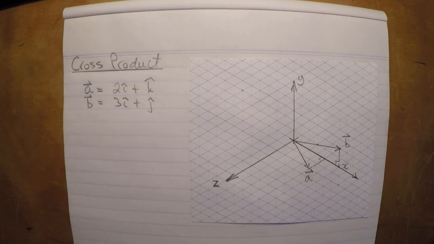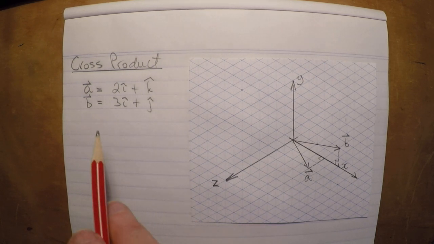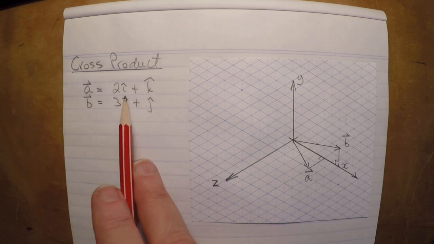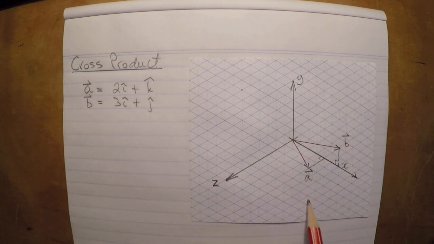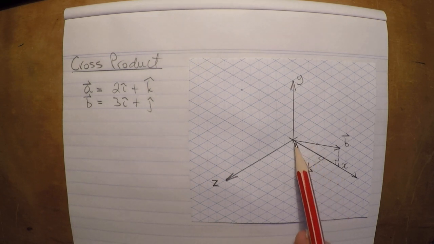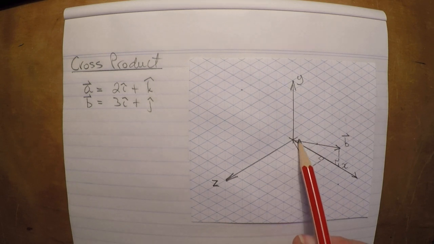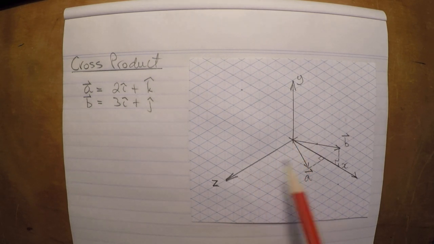In this video I'm going to discuss the cross product of two vectors a and b. So I have vector a, 2i plus k. If I look at my diagram here, I've printed a bit of isometric graph paper. So the x-axis here, the y-axis in the usual sense, and the z-axis coming at right angles to these two. It takes a little bit of imagination to see this on the page.